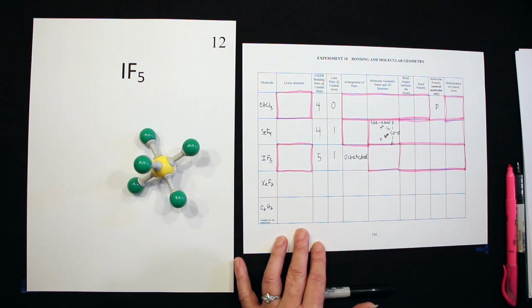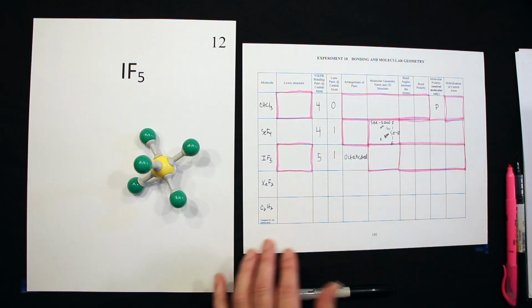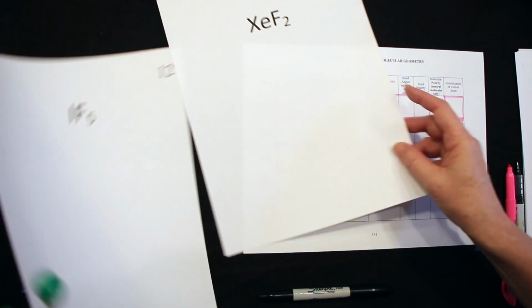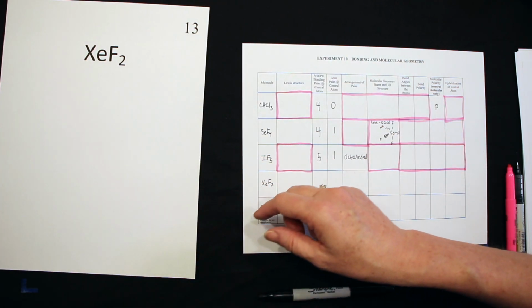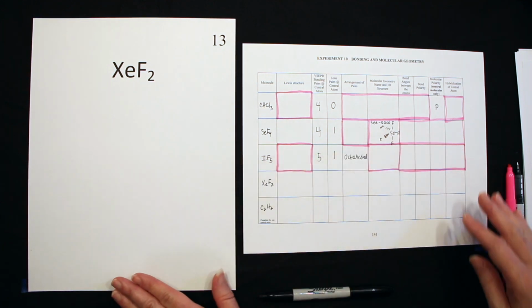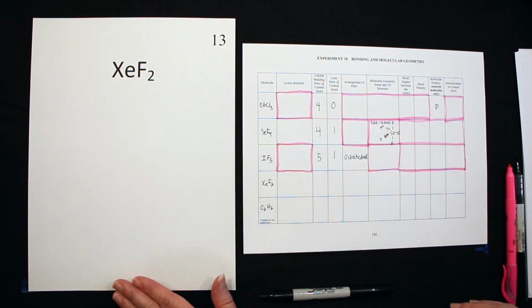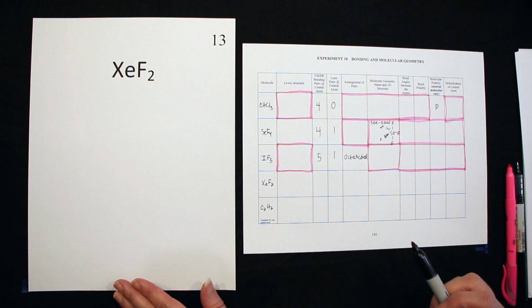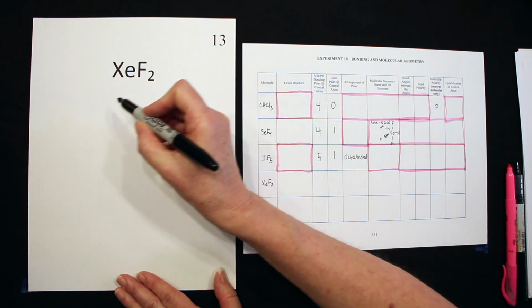All right, our next one, XeF2. Let's do that one.